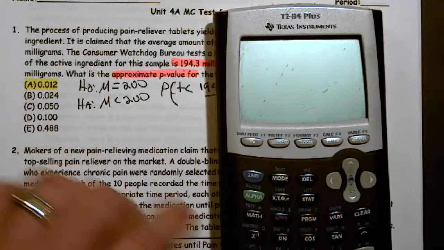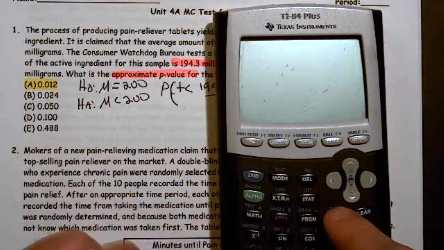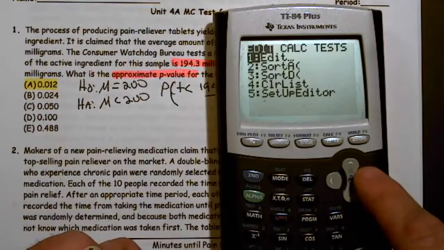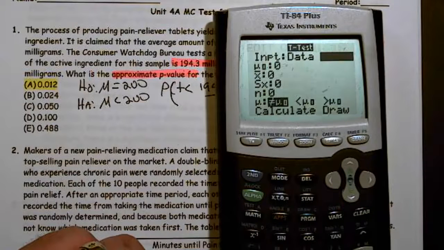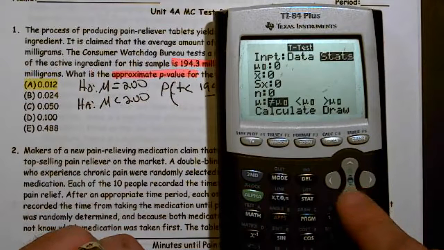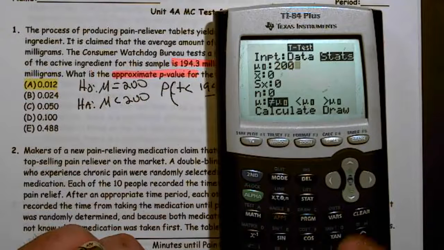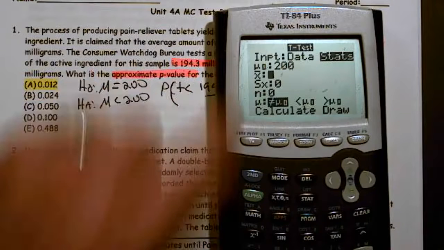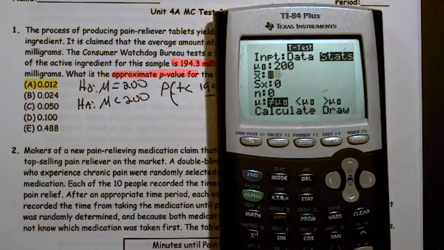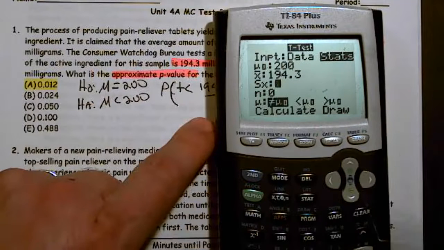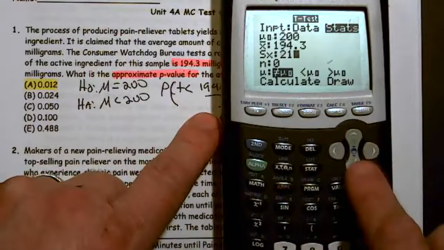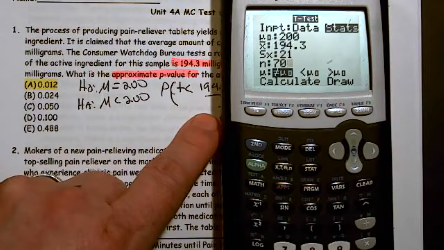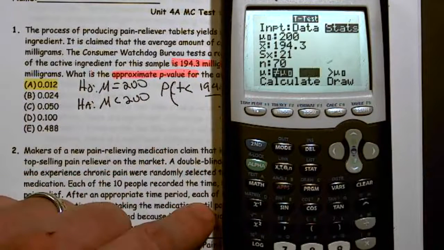So we're going to go to the calculator real quickly and run this. Go to stat, test. This will just be a t-test. My mean, well, they're claiming it's 200, so that's the null hypothesis, but we actually got a sample mean of 194.3. And we had a sample standard deviation of 21, and we had 70 tablets. And then we ended up going to the less than.